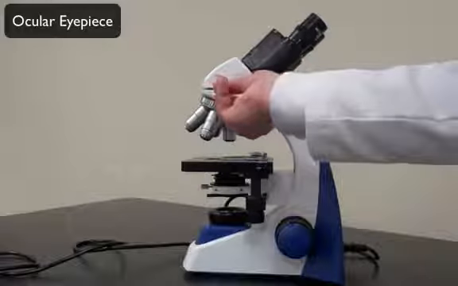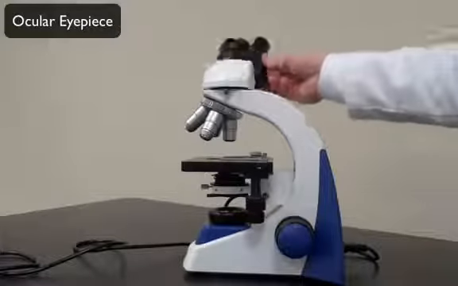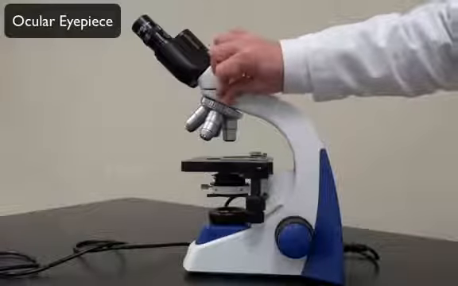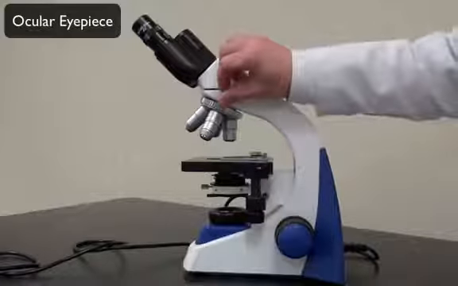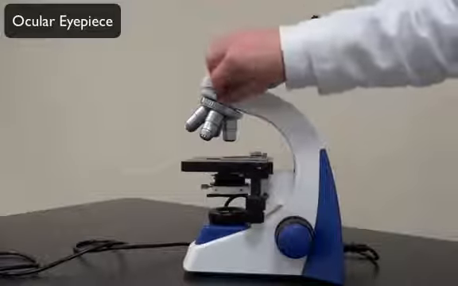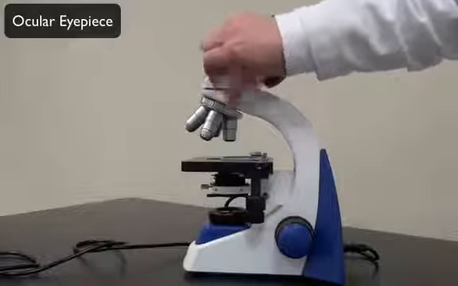Now we do have this little locking mechanism that once loosened can adjust the ocular lenses to a different position. So make sure that's loosened up before you actually start to swing it around. Otherwise you can strip that out.